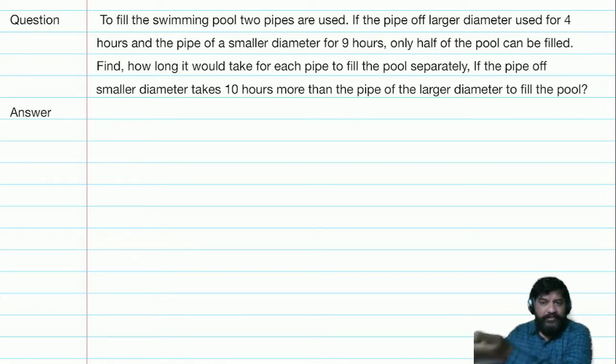In this video, I'm going to be talking about one question from the Quadratic Equations chapter. This is for 10th CBSE and 10th ICSE students. This is one of the tougher questions which falls under the category of pipes and cisterns. There are different types of questions from Quadratic Equations problem solving, and this is one of them. Let's look into the question directly.